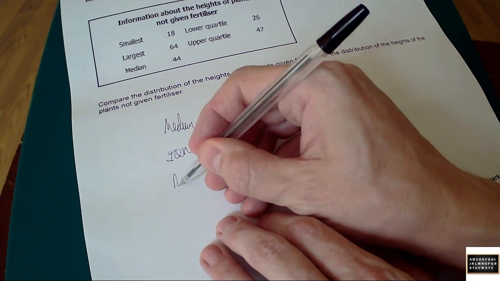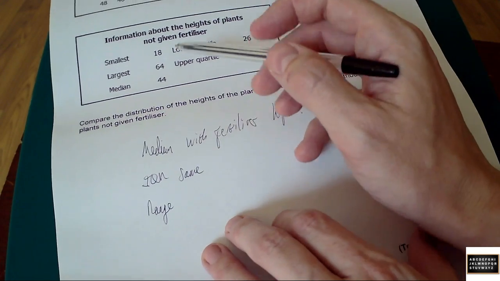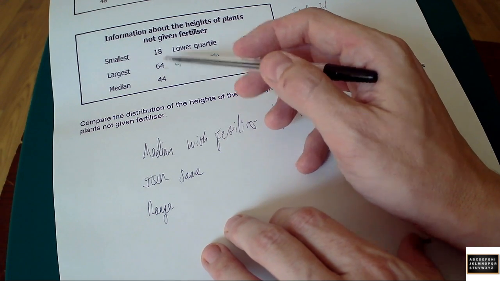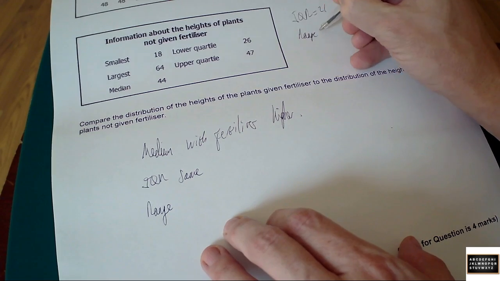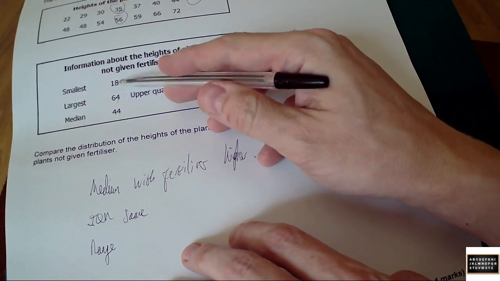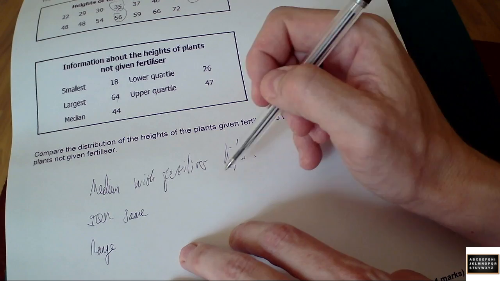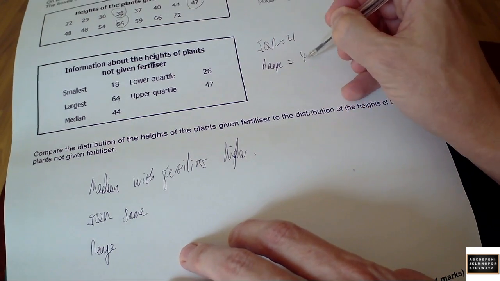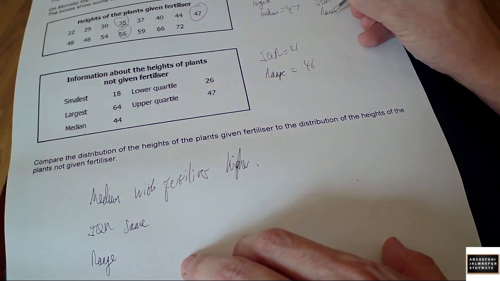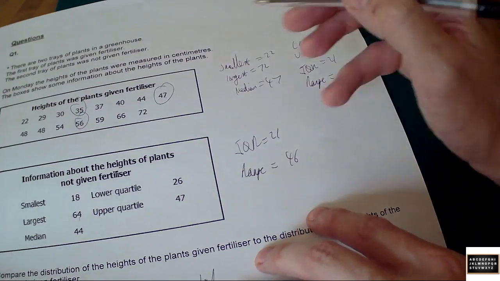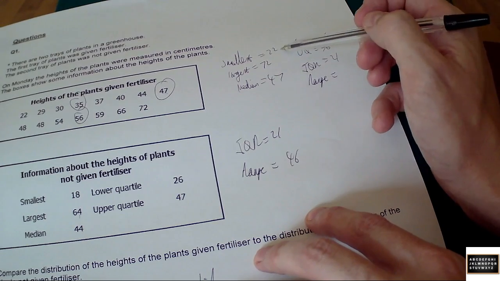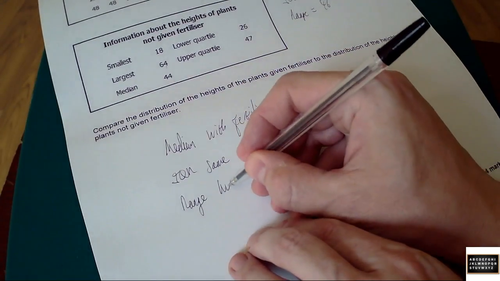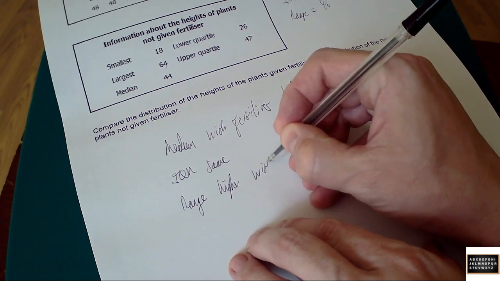And then talk about the range. The range here would be the largest value take away the smallest value. So the range for the not given fertilizer data, I'm going to write that up here, will be 64 take away 18, so those that were not given fertilizer is going to be 46. And then the range up here, again the largest value 72 take away the smallest value 22 is 50. So again the range is higher for with fertilizer.